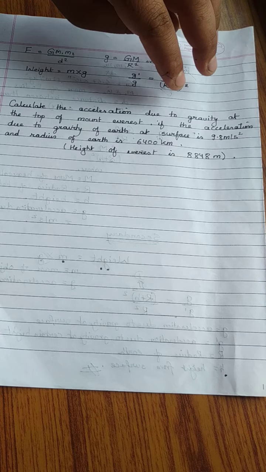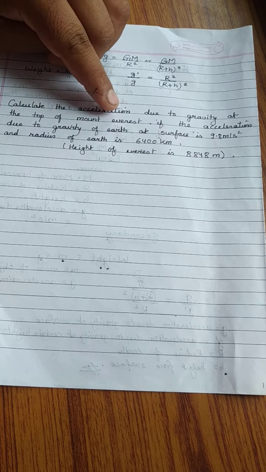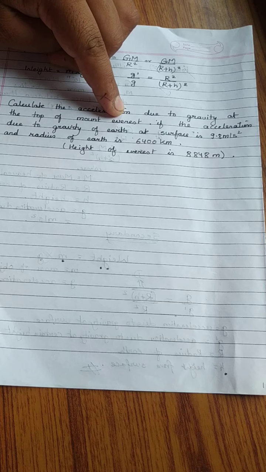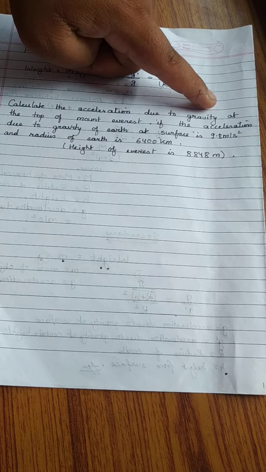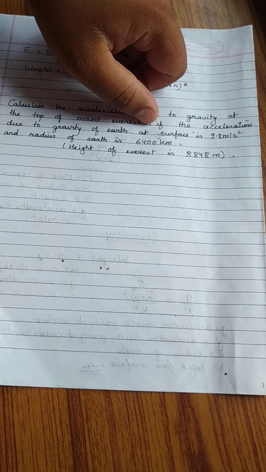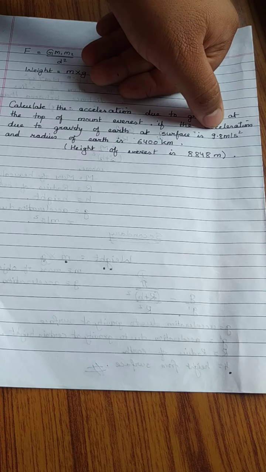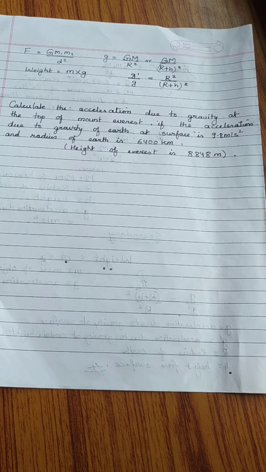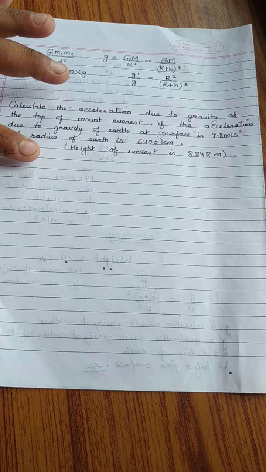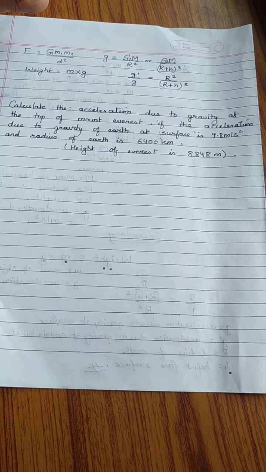So, calculate the acceleration due to gravity at the top of the Mount Everest. We need to calculate the value of g at the top of the Mount Everest, if the acceleration due to gravity at the earth's surface is 9.8 meter per second square and the radius of earth is 6400 kilometer. If you look at this question, there is nothing talked about the mass, there is nothing talked about other values.